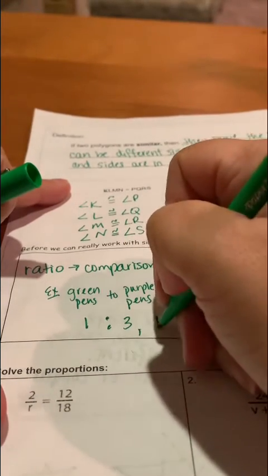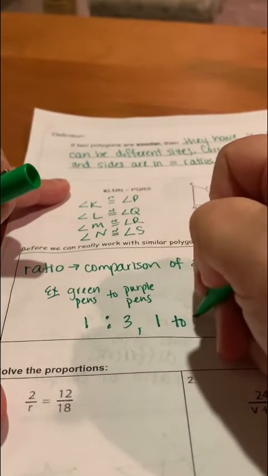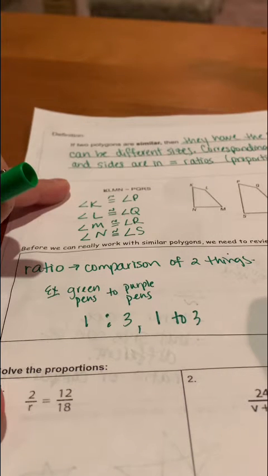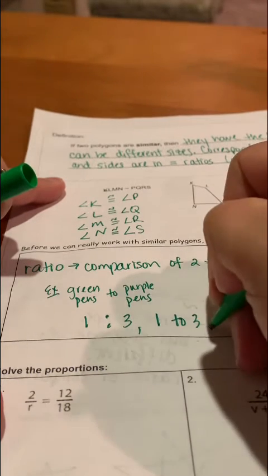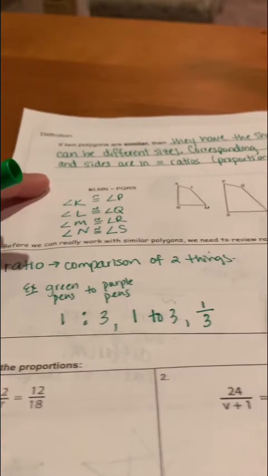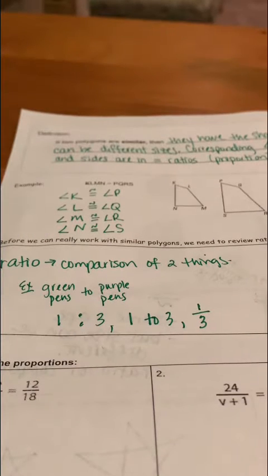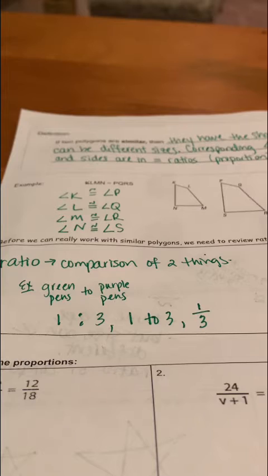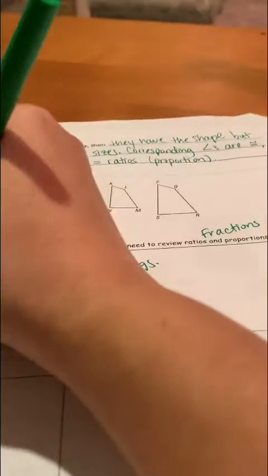You could literally write 1 with the word 'to', 3, not T-W-O, T-O. And as a fraction, it would be 1 versus 3, so 1 over 3. Ratio is just comparing two things. If you go to my fridge, the number of grapes versus the number of apples, the number of candy bars my kids got on Halloween versus the number of non-chocolate, stuff like that. So that is a ratio.